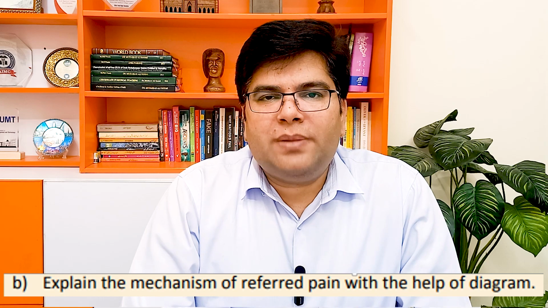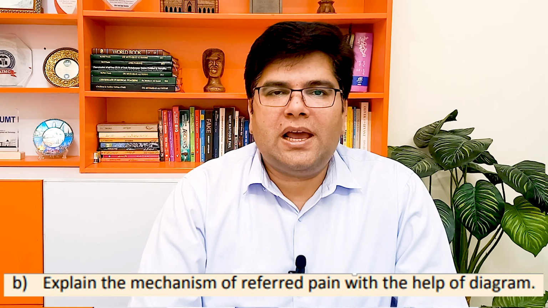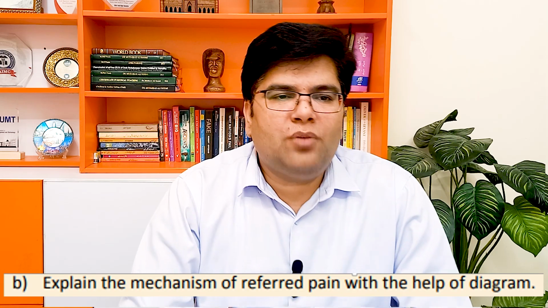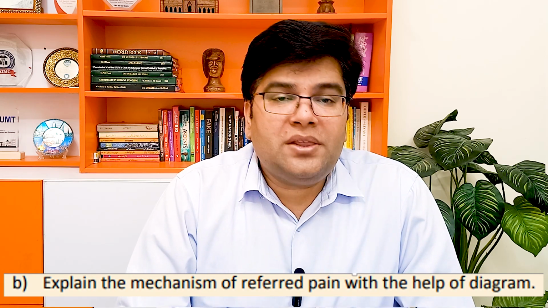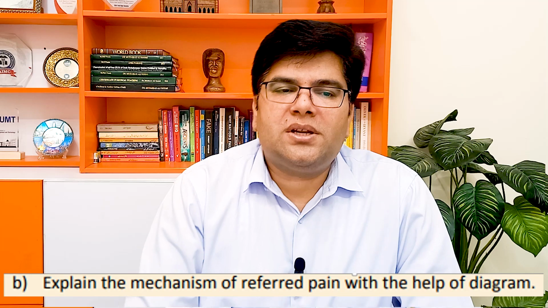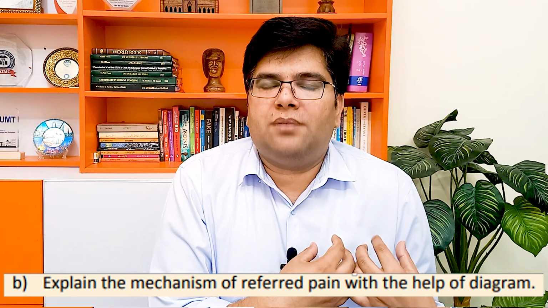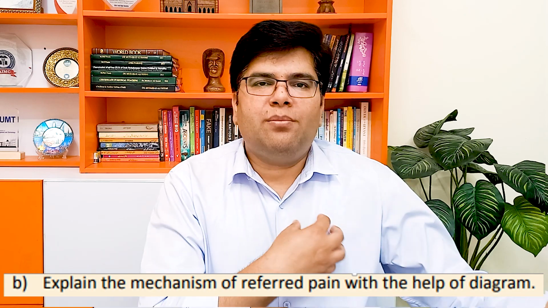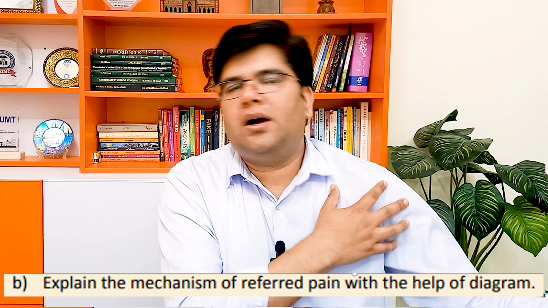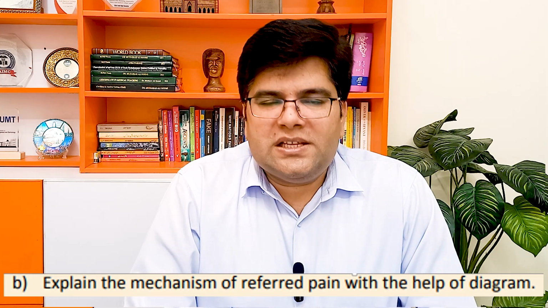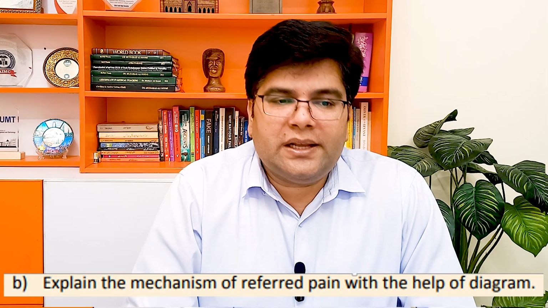Last question is, explain the mechanism of referred pain with the help of a diagram. Referred pain is a pain which is felt on a somatic part of body that is removed from a visceral organ that is causing pain. For example, a person who is having pain in the heart because of myocardial infarction can have it referred to the left arm or left neck, which are somatic parts. Knowledge of referred pain is important for diagnosis of various clinical conditions.